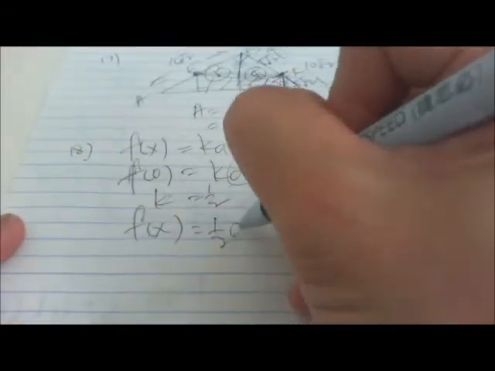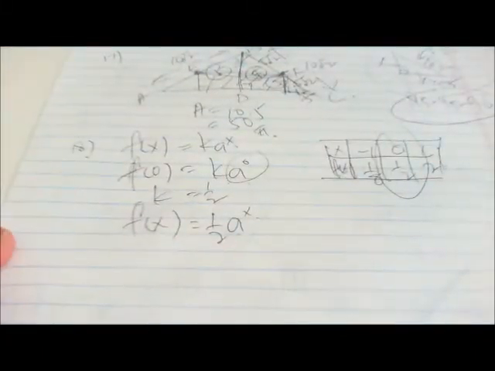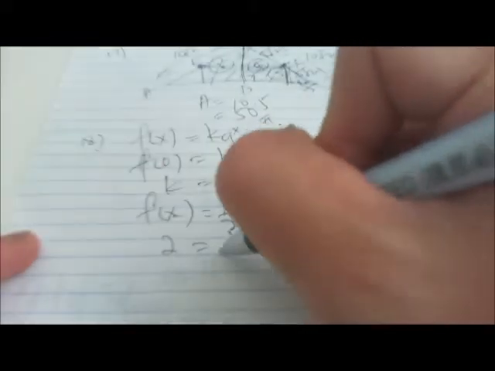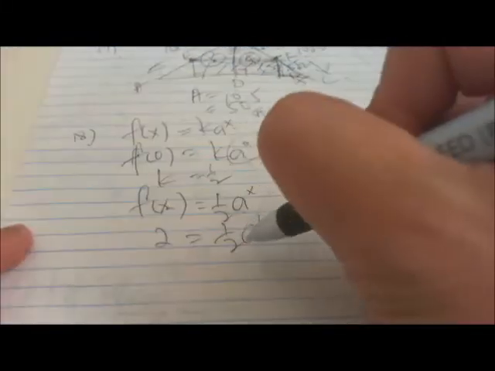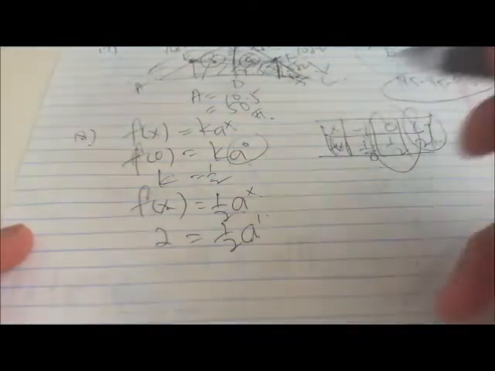So rewrite the equation: f of x equals half times a to the x. Now you already have the number, you can use this point because I don't want to deal with negative fractions. So I'm going to use 1. x equals 1, so this equals 2. Half times a to the 1. So a to the 1 is a over 2, so a equals 4.